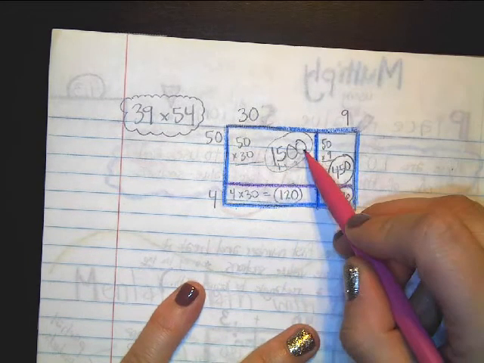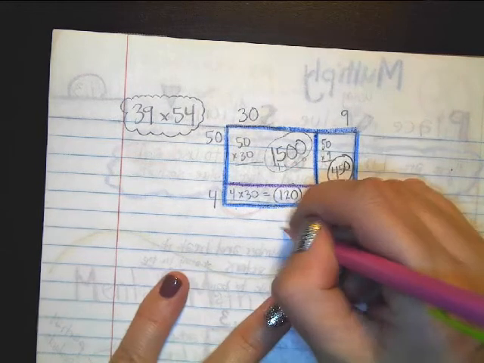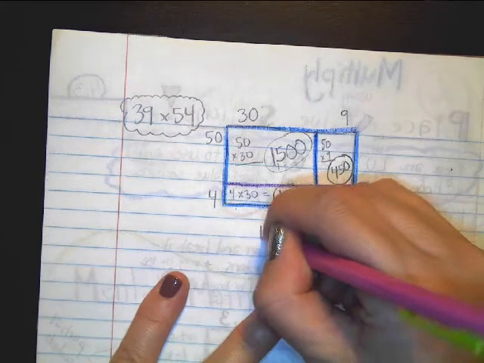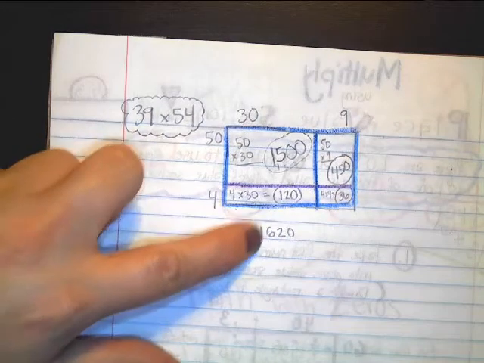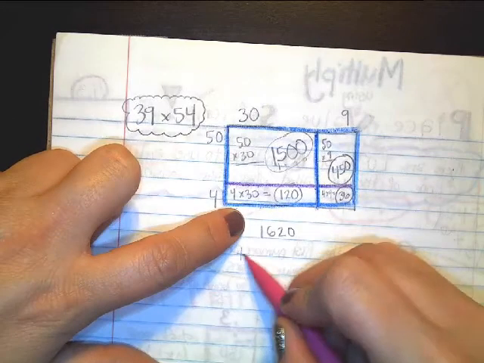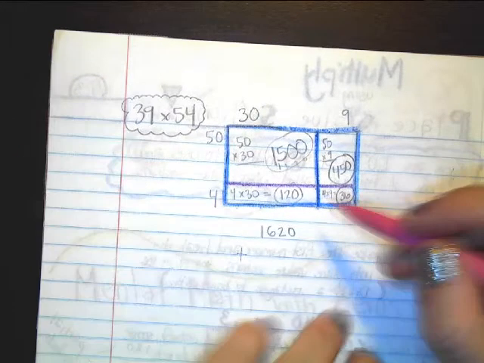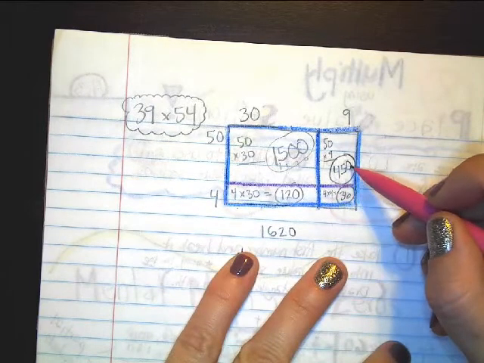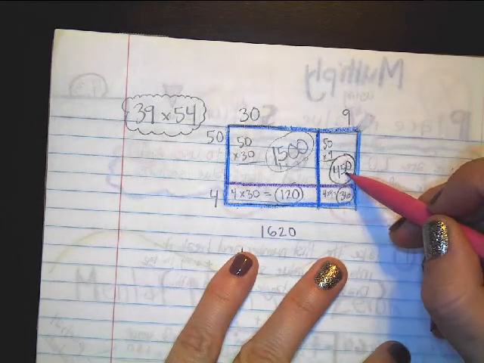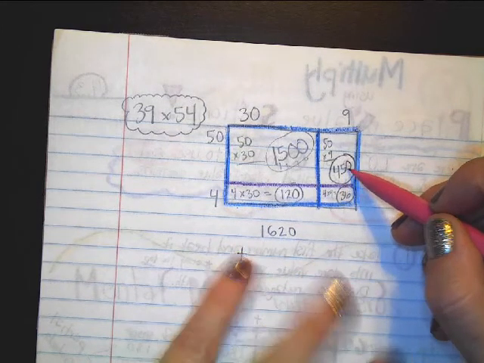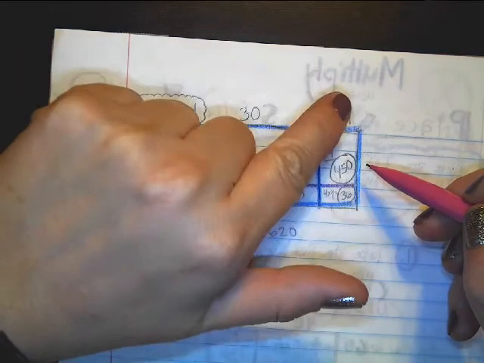Take a look. 1,500 plus 120. I'd kind of like just throw a 120 up here. And I can do the math in my head. It'll be a 0, a 2, a 6, a 1. So those two added together made 1,620, plus, what do these two make together?